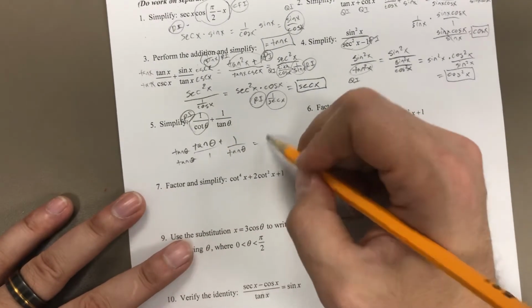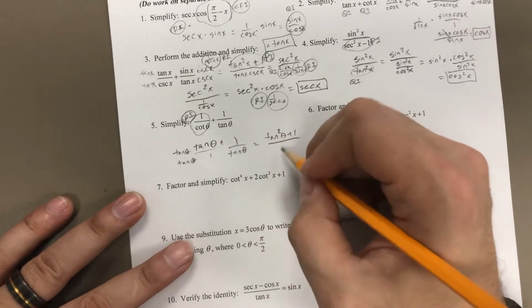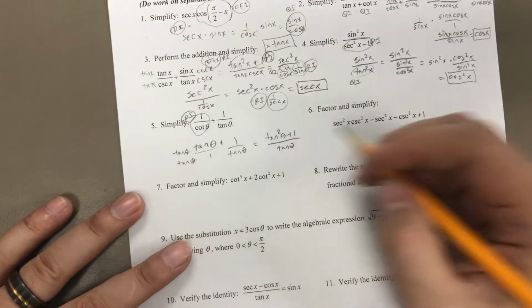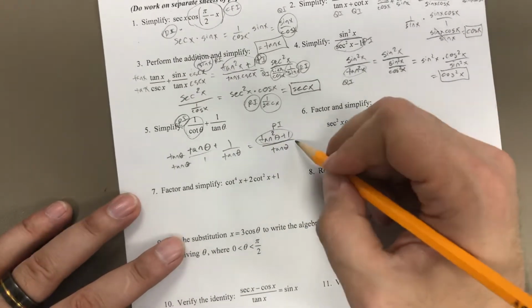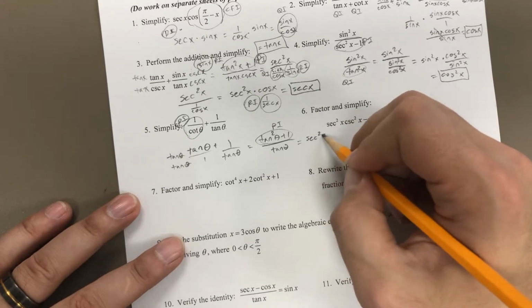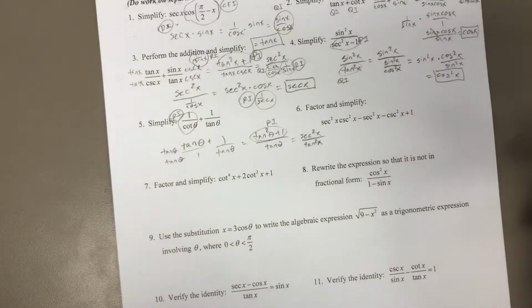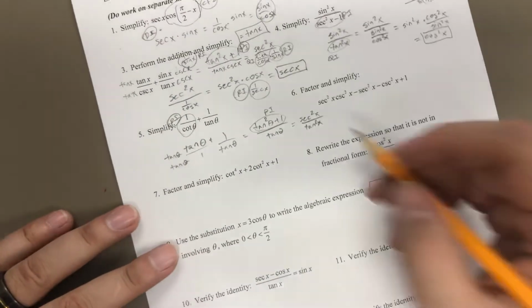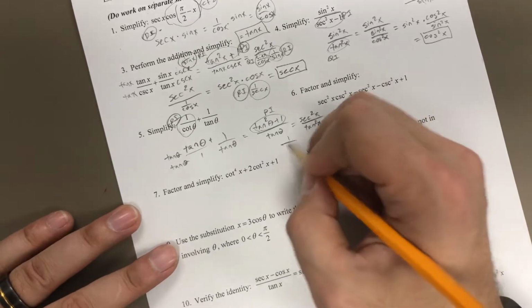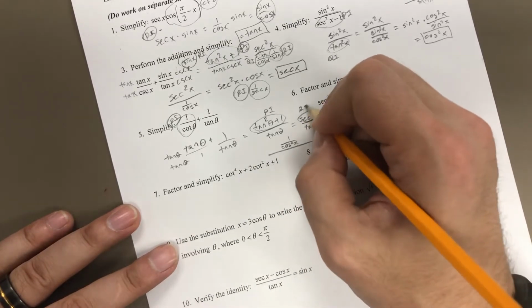So then this turns into tangent squared of theta plus 1 over tangent of theta. Tangent squared of theta, that's a Pythagorean identity. So I would use that and turn it into secant squared. And then I could do the whole sines and cosines thing for this. So secant squared is 1 over cosine squared. So that'd be the reciprocal identity I'd use there.